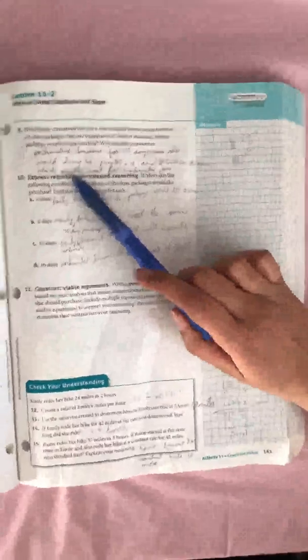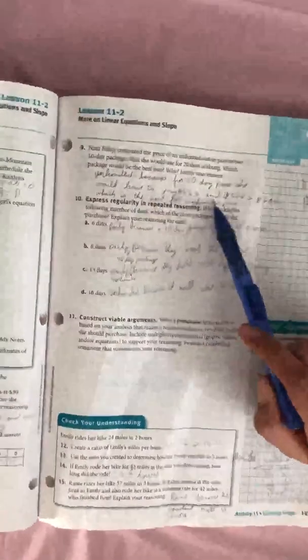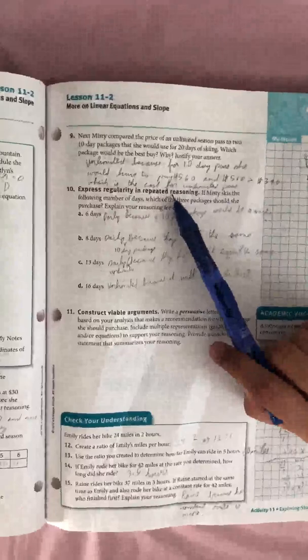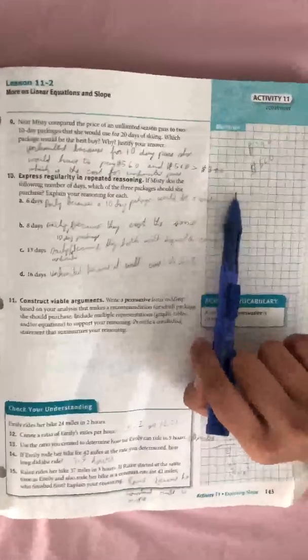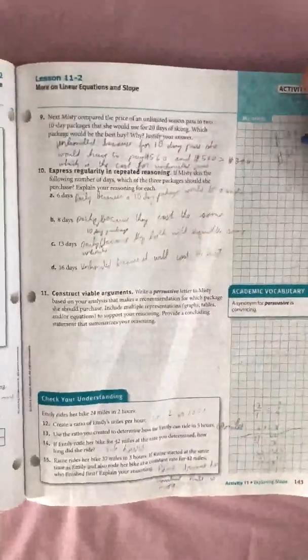So now we know that the unlimited is going to be cheaper than the 10-day package. So the best package would be the unlimited package, because for the 10-day pass she would have to pay more, and that would be 560, and 560 is more than 390, which is the cost for the unlimited pass. So that's why she should go here, and I justified my answer by looking at the table information provided below. You don't have to explain your justification, you just have to show your work for justification.